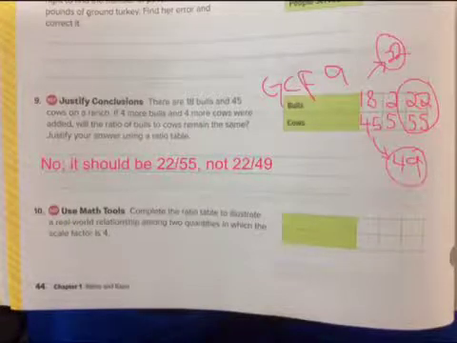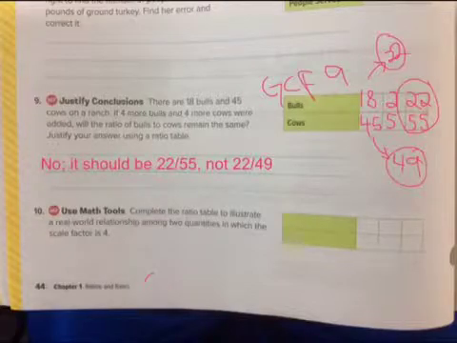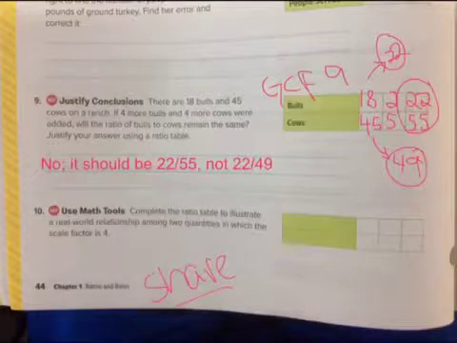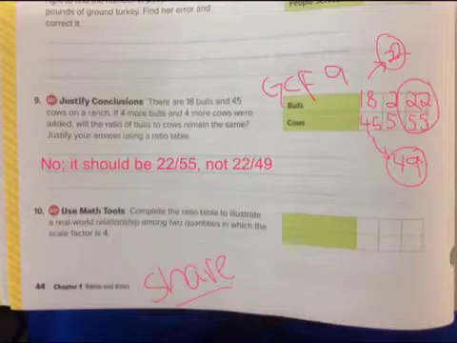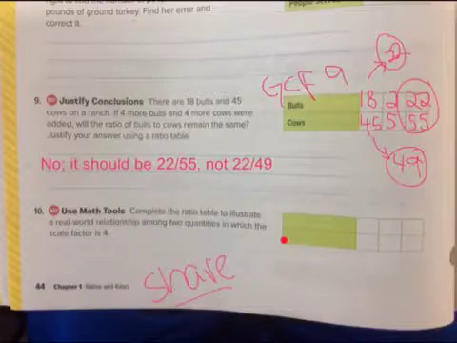Now, here, this is how we're going to end today, and I want you to share this with me. Please write down the word share so that you share your answer in class with me. Complete the ratio table to illustrate a real-world relationship among two quantities in which the scale factor is 4. So what in the real world is the scale factor of maybe 1 to 4? What do you think? Okay, go ahead and just make one up on your own.